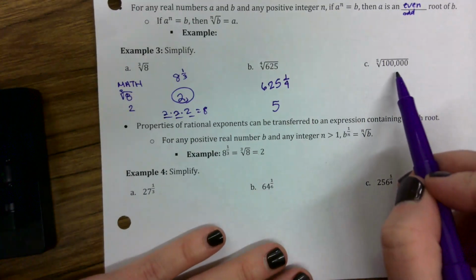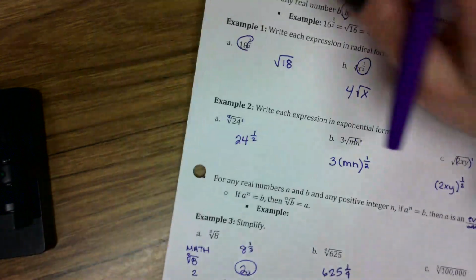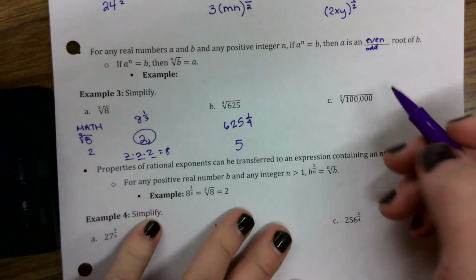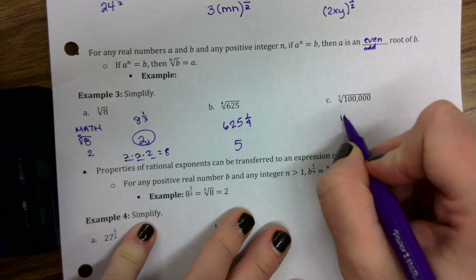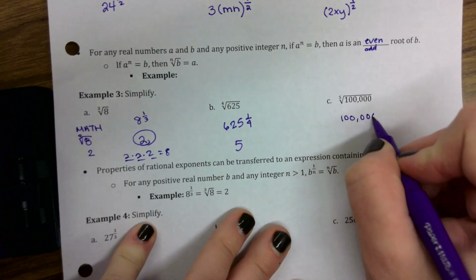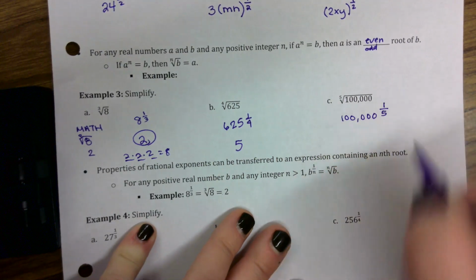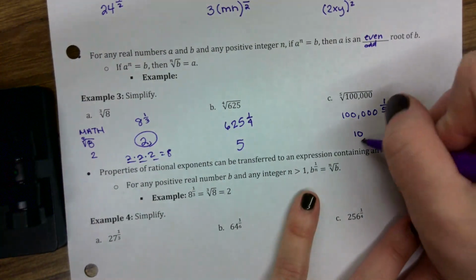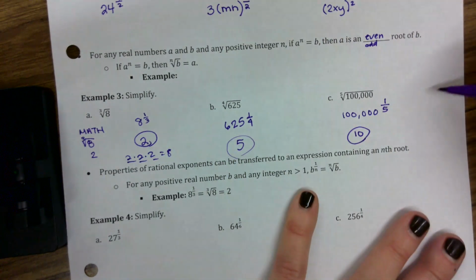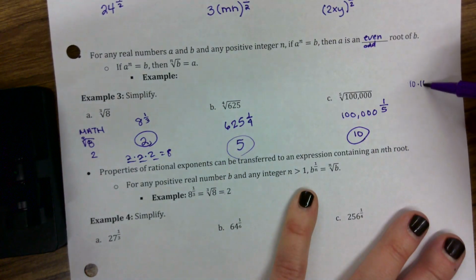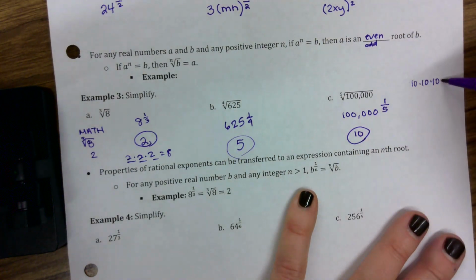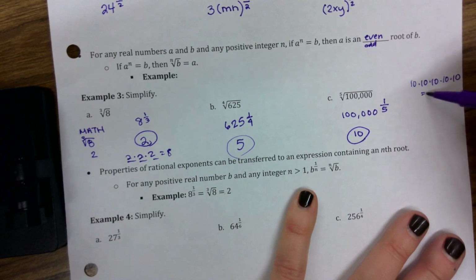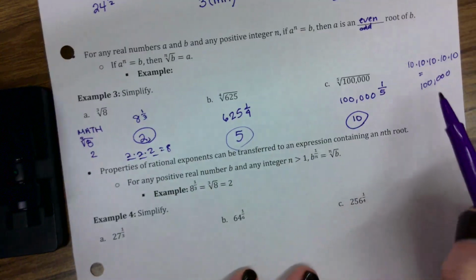Okay, same thing here. Down here, you could put it in your calculator as 100,000 to the 1/5, and they're going to give you an answer of 10. And that's true because 10 five times equals 100,000. Okay, do you have to do this part?